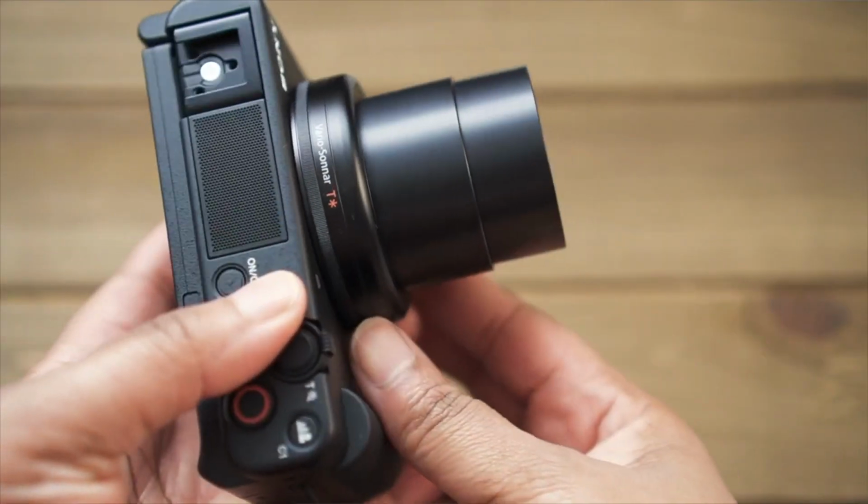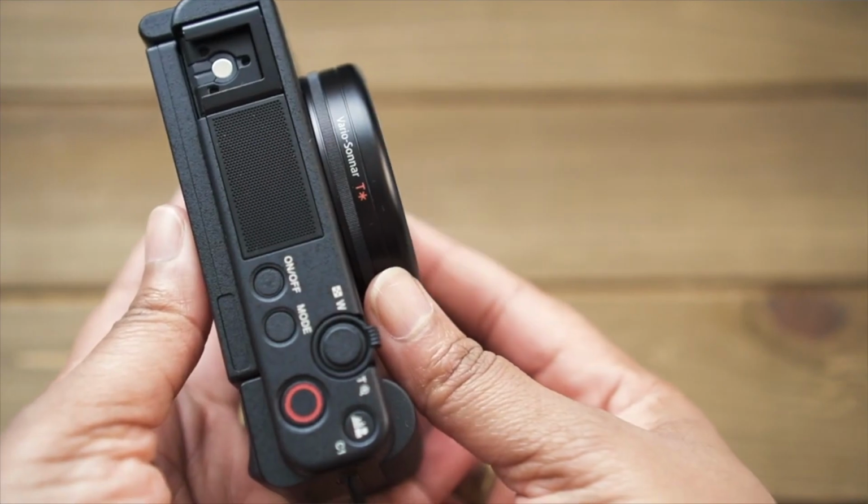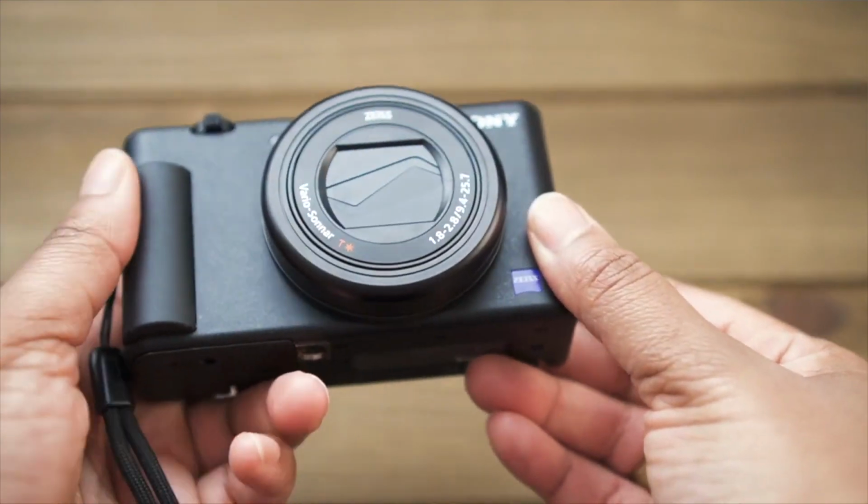So if you just unboxed the Sony ZV-1, then you probably are trying to figure out what you need to change when it comes to video. Now, some of these things you could probably skip ahead if you already have dabbled with your camera some, but if not, then you can follow along step by step, menu by menu. I'll put the timestamps down below and there will be chapters along the video so you can follow along with it, but let's not waste any time. Let's get over to the camera.